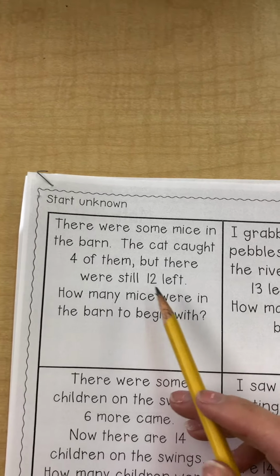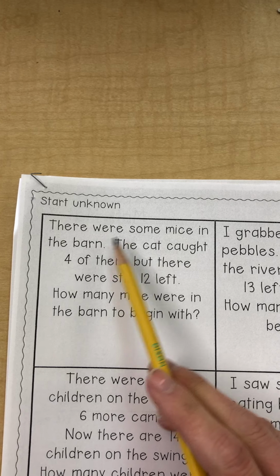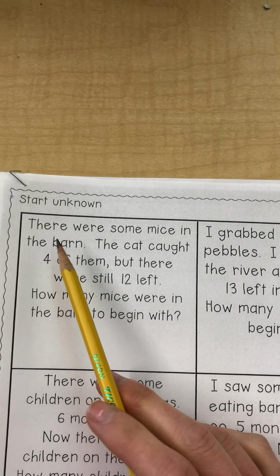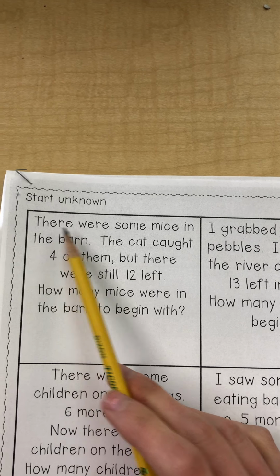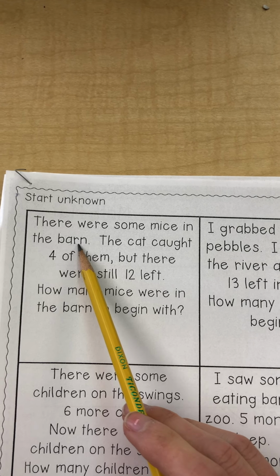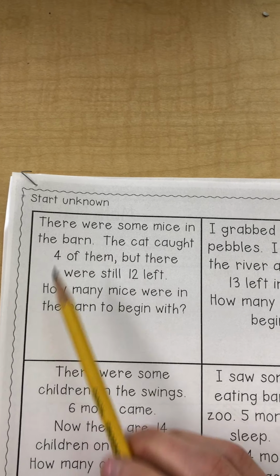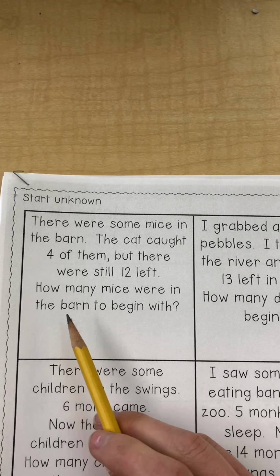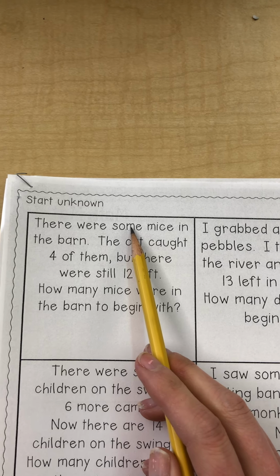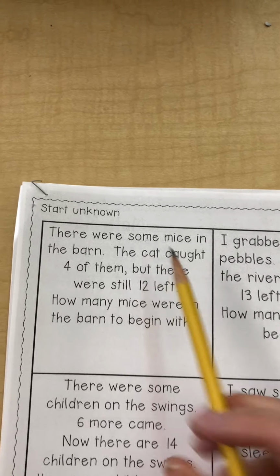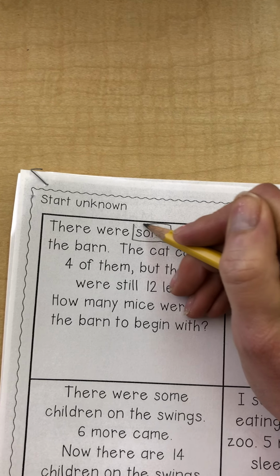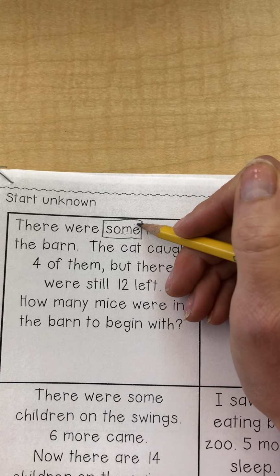And I always encourage everyone to circle the numbers as we read them. But you're going to see that we're going to use a word today to represent one of the numbers. So it starts with, there were some mice in the barn. So in that first sentence, do you see or hear a number yet? We know there's some mice, but we've got the word some. We don't know what number that's going to be yet. So I tell the students, put a box around that. That's going to be a number. We just don't know what number that is yet.